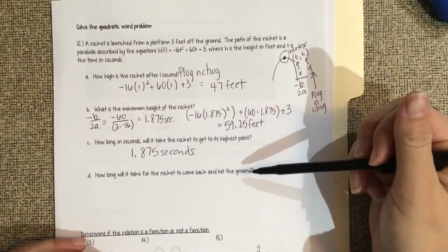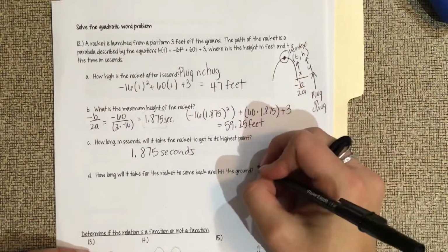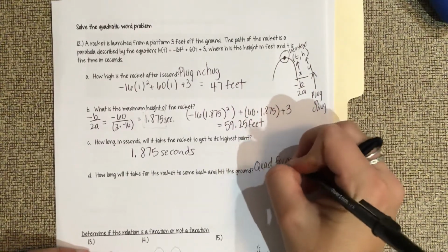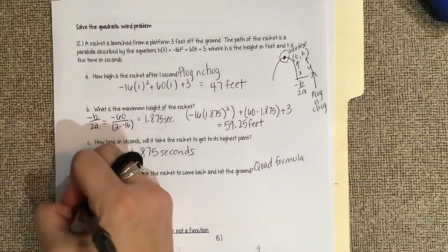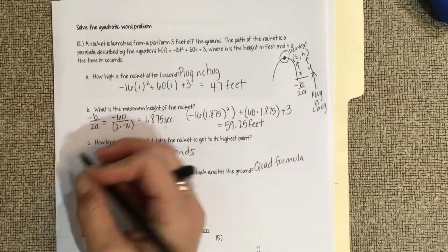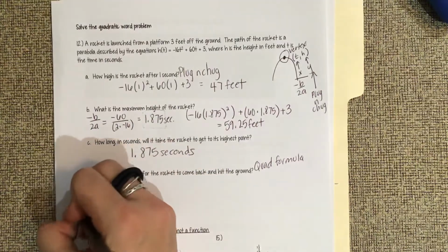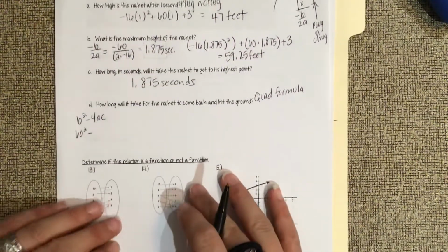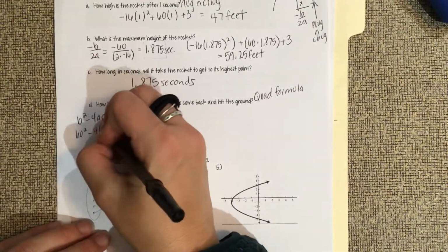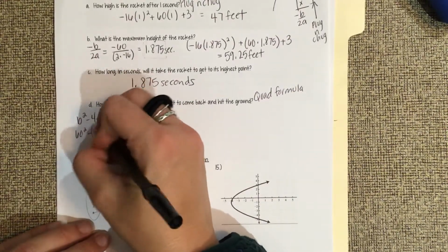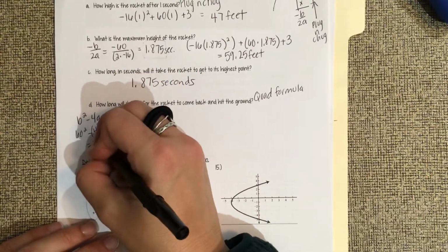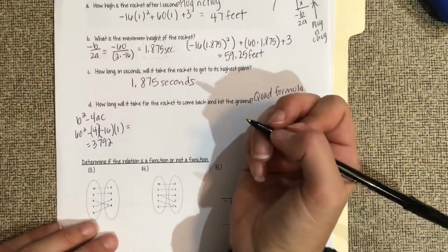How long will it take for the rocket to come back and hit the ground? So this is where we have to do our quadratic formula. We start with our b squared minus 4ac. So my b is 60 squared minus 4 times negative 16 times 3. When we do that, we end up with 3,792.